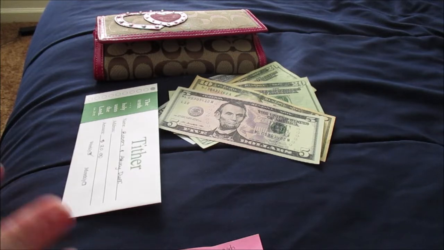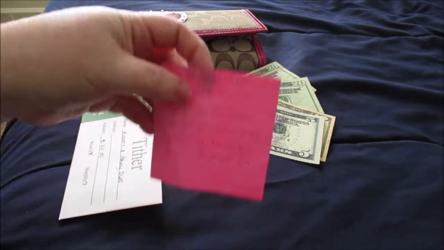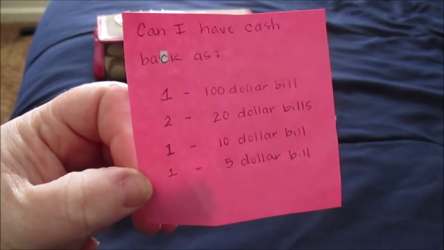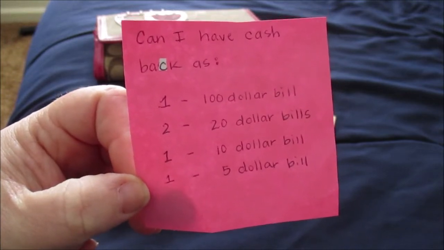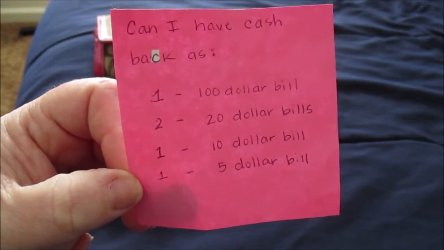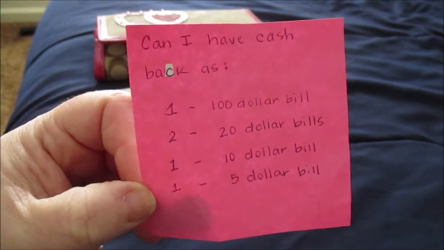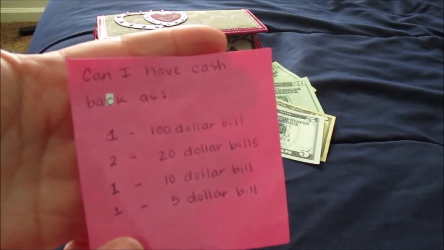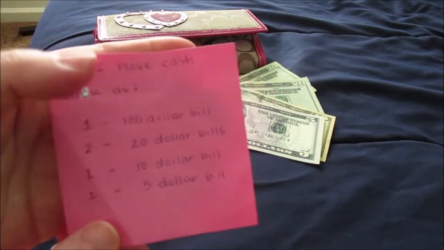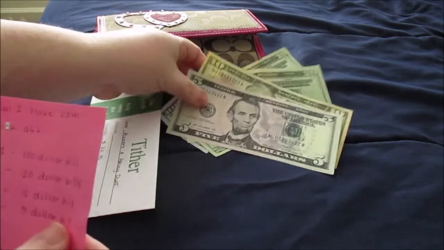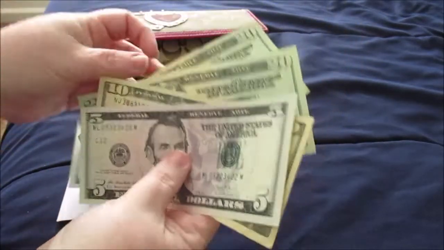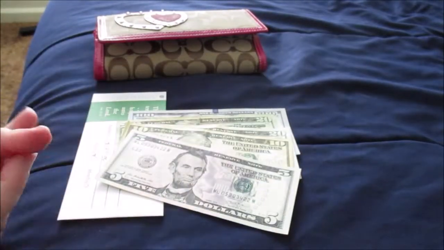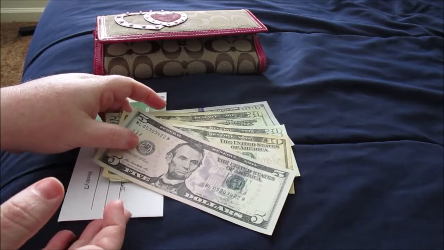So you can see here I've got several things laid out. First of all, this is the note that I gave to the bank today in the drive-thru. And you can see I asked for a $100 bill, 2 20s, 1 10, and 1 5. It's a sticky note. I just stick this on to the deposit slip and they just give me the cash back. So I pulled the cash out of the envelope and I do have one 100, 2 20s, a 10, and a 5. And that is what we are going to use to stuff our envelopes today.